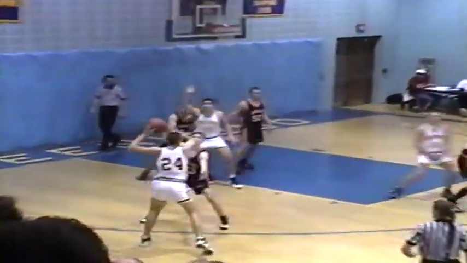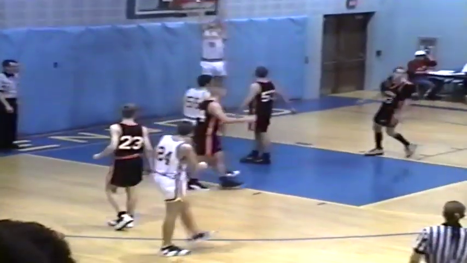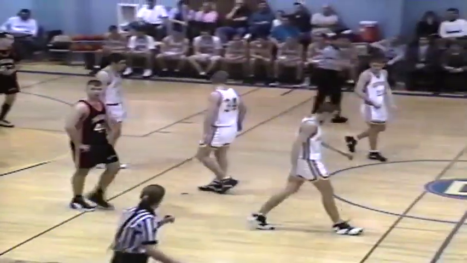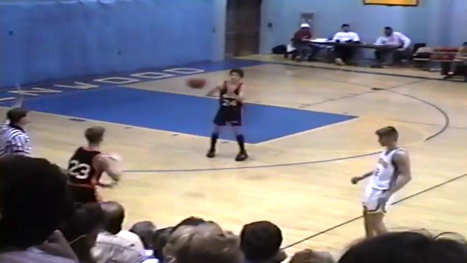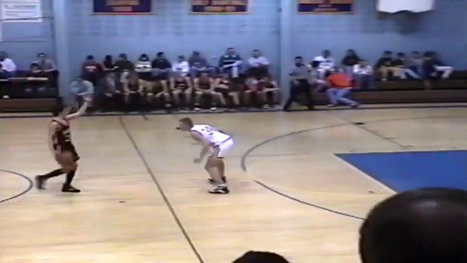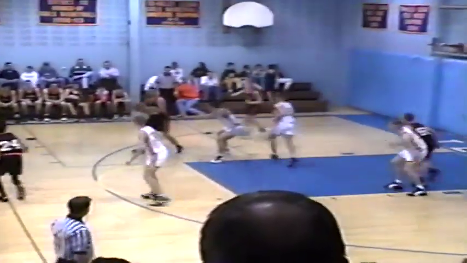And Ship spins it over there for Beaver. Back to Bill Ship. Near side over here for that Holman. And Holman, 34 Beaver picks up the foul. Away from the ball. He picks up his second. So Beaver picked up personal foul number 2, team foul number 5. And Robertson with it.